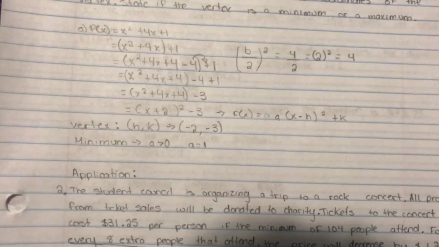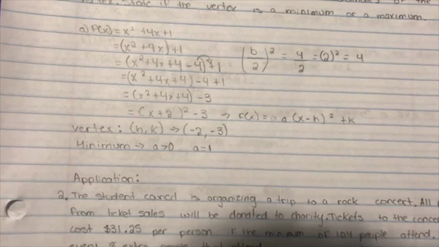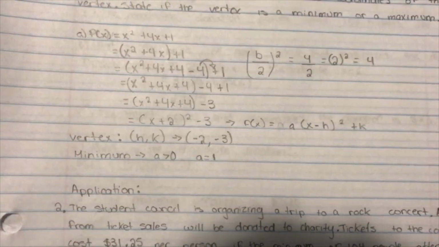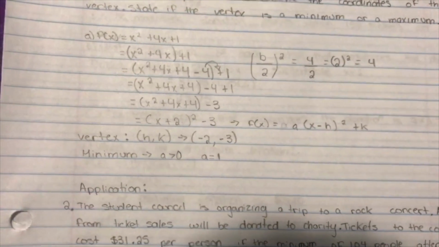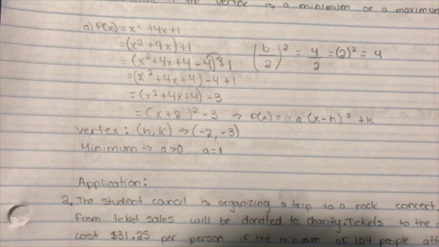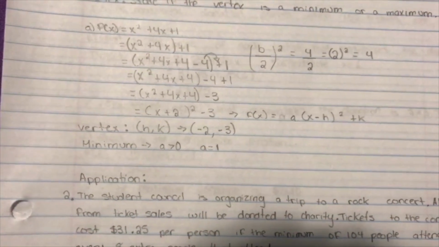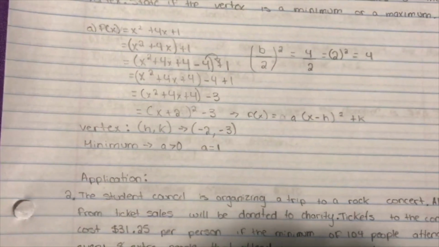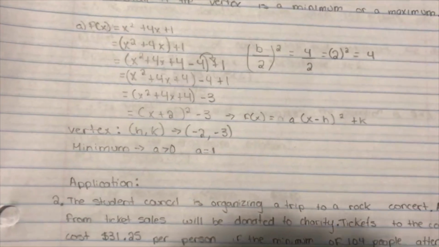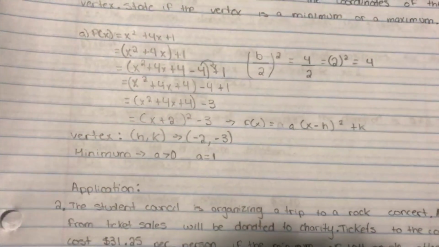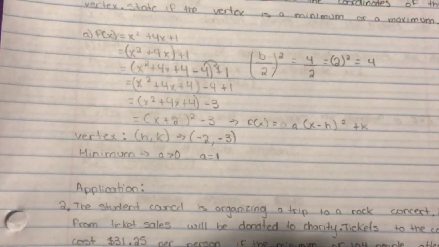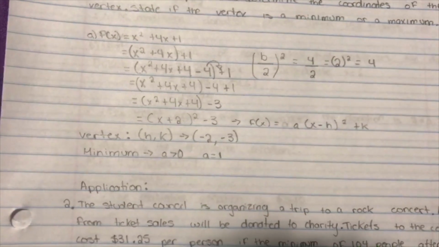So now it equals bracket x squared plus 4x bracket plus 1, and we keep the plus 1 outside of the bracket. So to complete the square, we want to divide the b value by 2 and later on square it. So since our b value is 4, we want to divide 4 by 2, which equals 2.